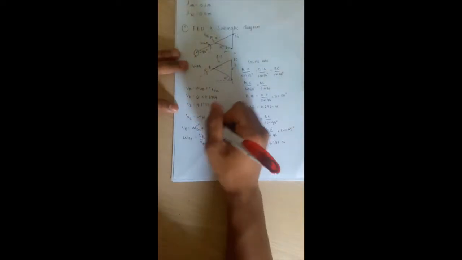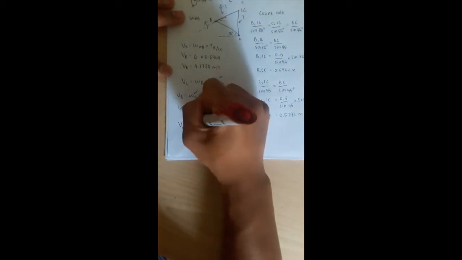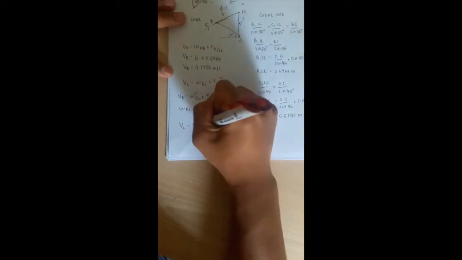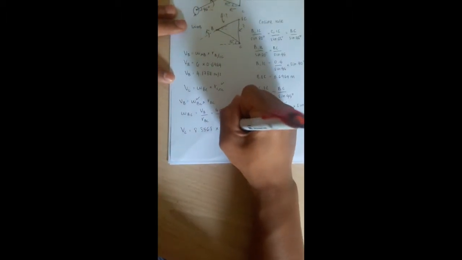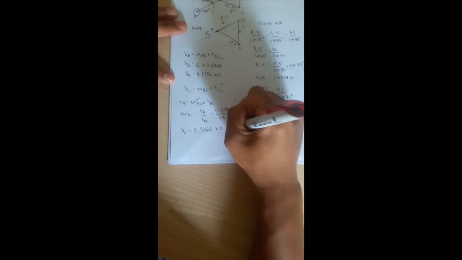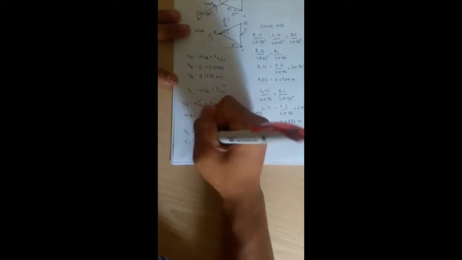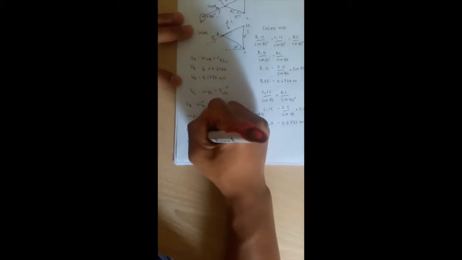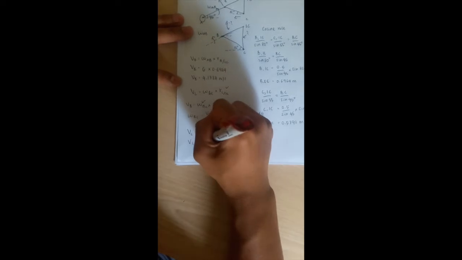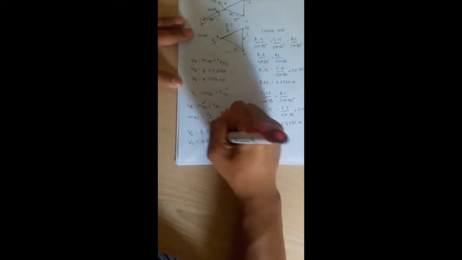So we have the information of omega BC, and we have the distance of C relative to IC, so we just put it into the formula, which is VC equals 8.3568 times 0.5792, and we will get the velocity for C is 4.8403 meter per second.